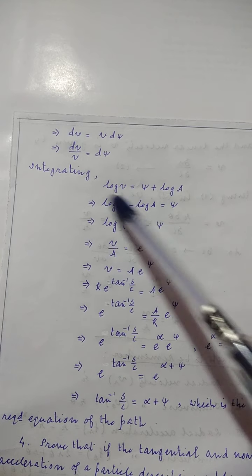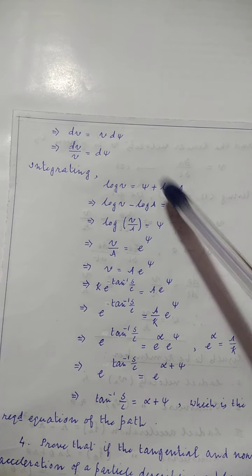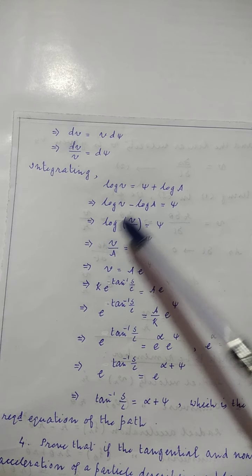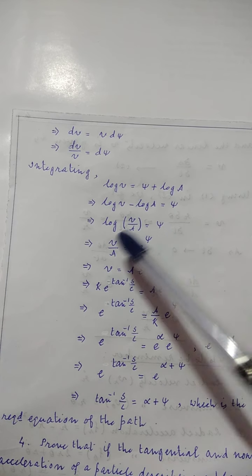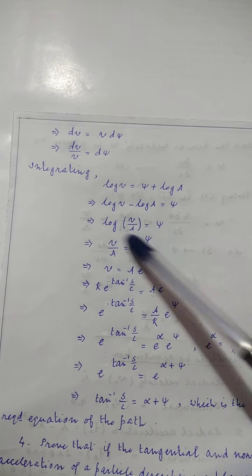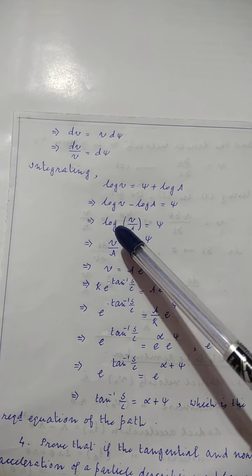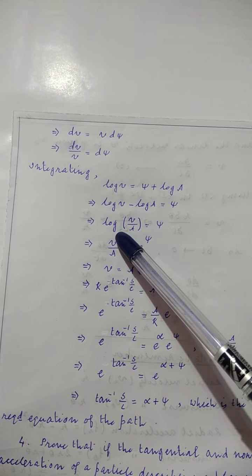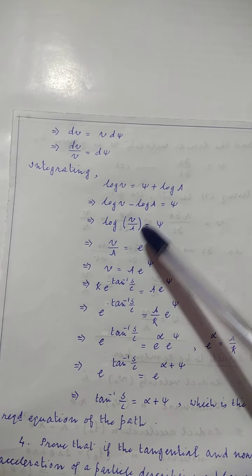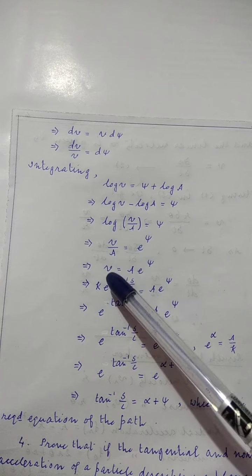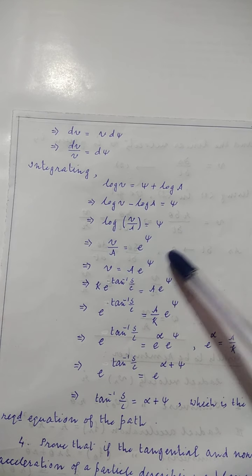So now just simplify this equation. Log of a you bring to your left hand side. If you apply the laws of logarithm, you will get log of v by a is equal to psi. So from logarithmic form you write down the exponential form. Here log is the natural logarithm, and the base of this logarithm is e. So if you write down the exponential form, v by a is e to the power psi. So from this, the expression for v we can write is a e to the power psi.